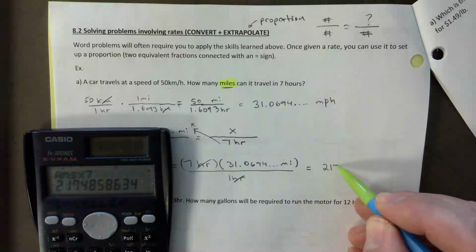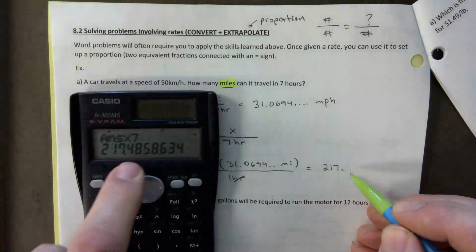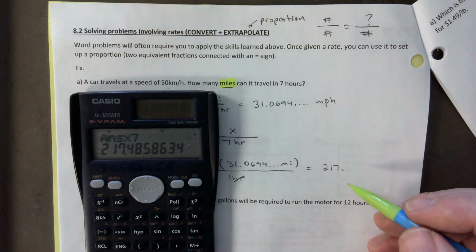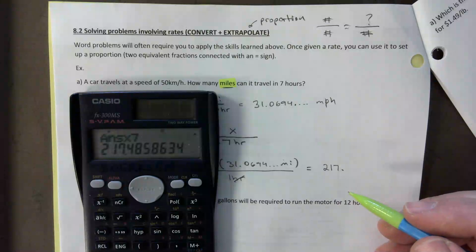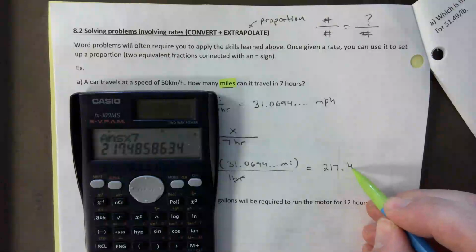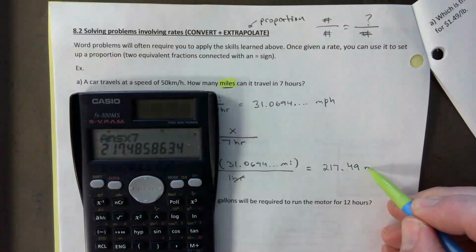So it's 217 point, rounding now. So the final answer, you do round to 2 decimals. That's the standard for grade 12 applied. And so I'm getting you ready for that. So angles, you name it, 2 decimals. I know you're not used to that. It's going to be weird because you were always used to rounding angles to a whole number. We round everything to 2. Okay, so 49, and in this case it's just miles, right?